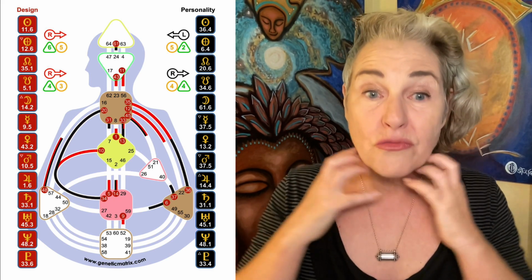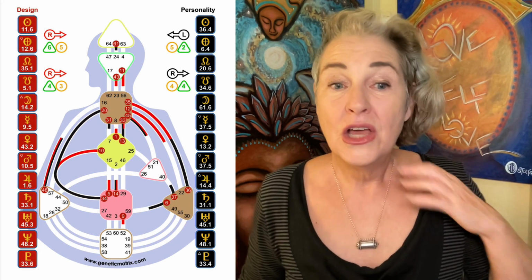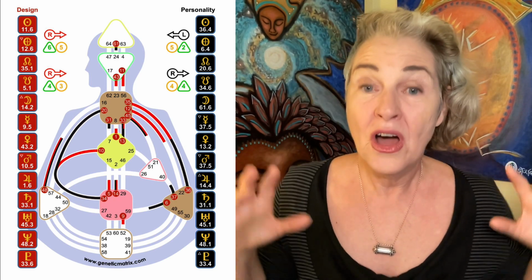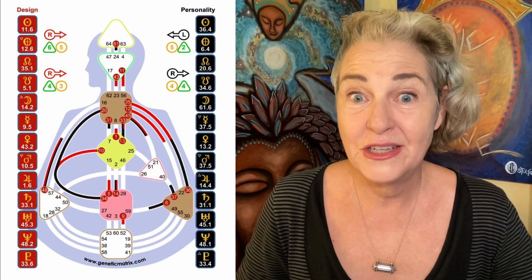So you can see that the throat is connected to the sacral, is connected to the G center over here, and then over here is connected to the emotional solar plexus through the 35-36. That means that they have access to all of their energy, all of the definition that they have, all the time. It's all circulating to each other, right? This is a very powerful configuration.